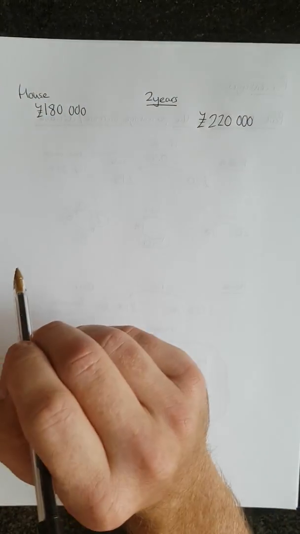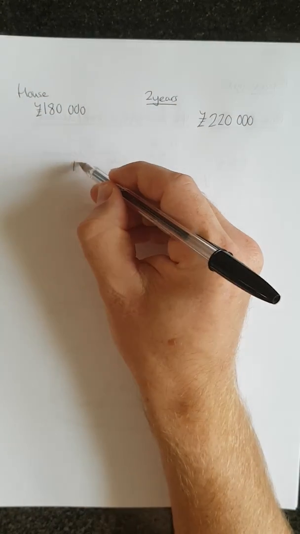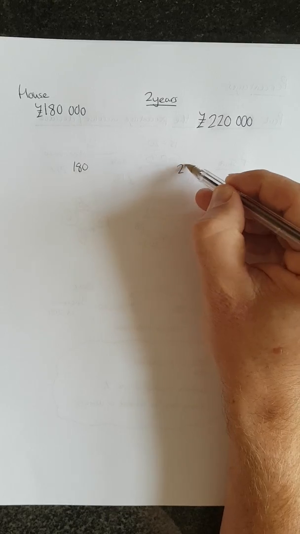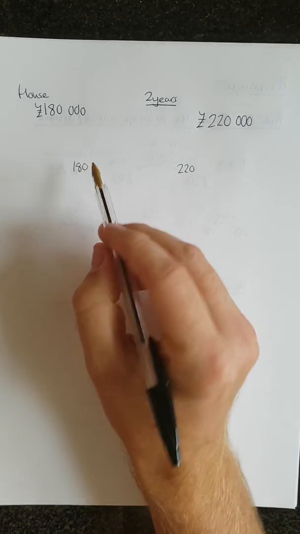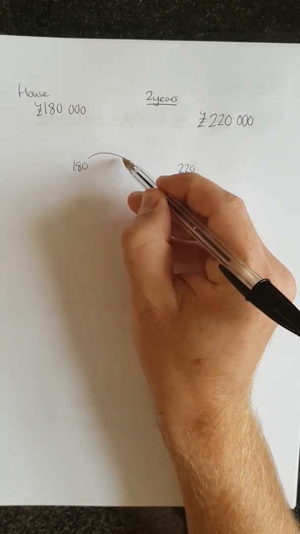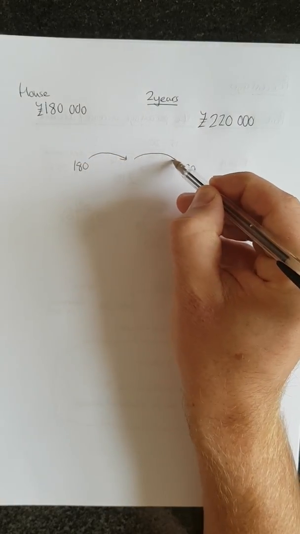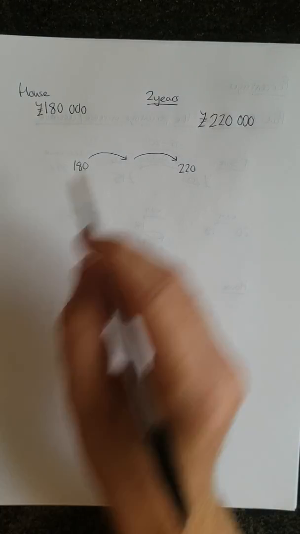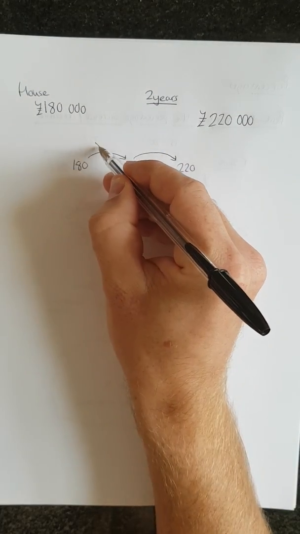So I'm going to just write 180 and 220 here, and rather than drawing one big arrow, what should I draw? So 1, 2. And these are the same number.